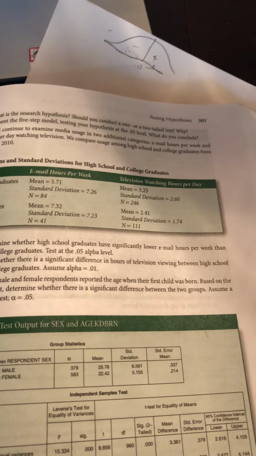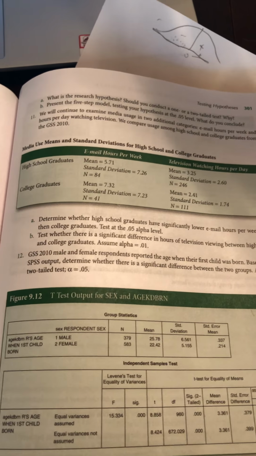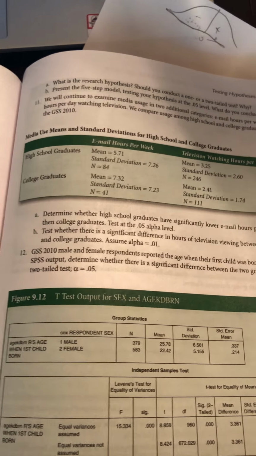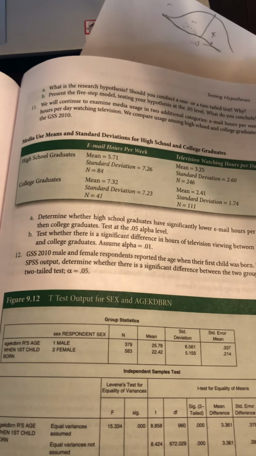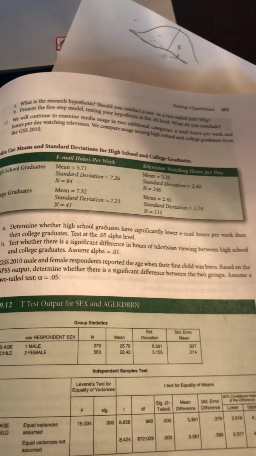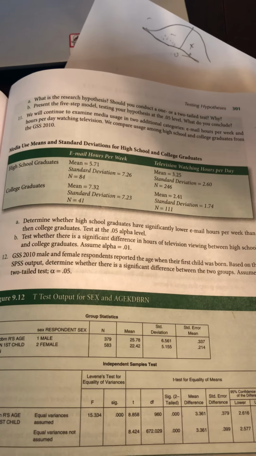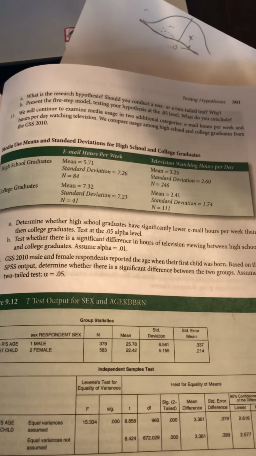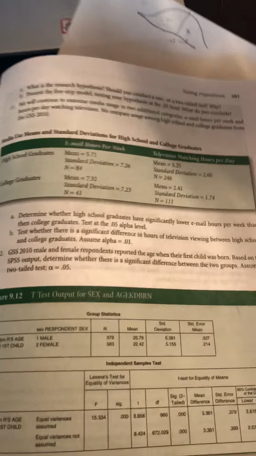So we're testing at a 95% confidence level. If you think about this, what we're doing is seeing, do high school graduates spend significantly more or less or a different amount of time emailing than college graduates do? And can we be sure of that at a 95% confidence level, right? I could have specified anything. I could have said 99, I could have said 90, but in this case, we're going to use the 95% confidence level.